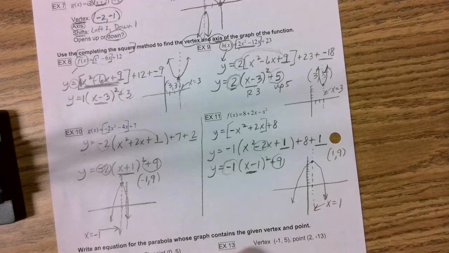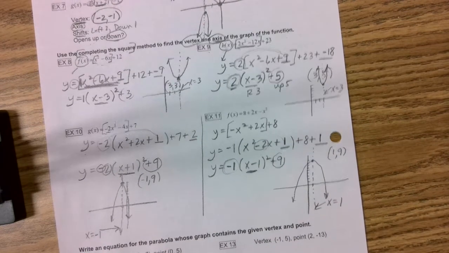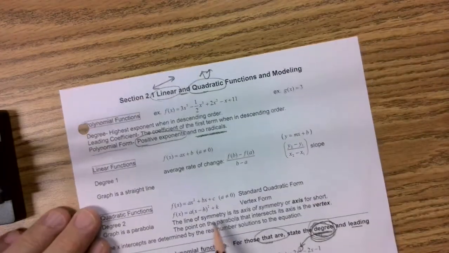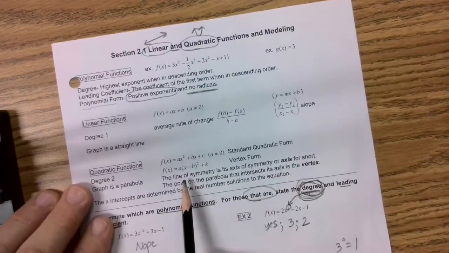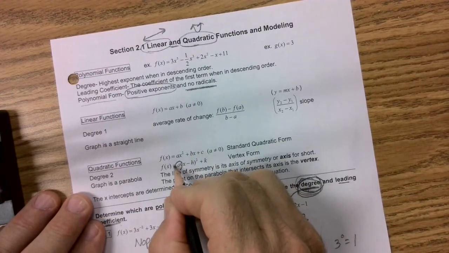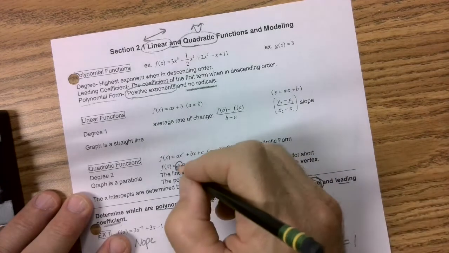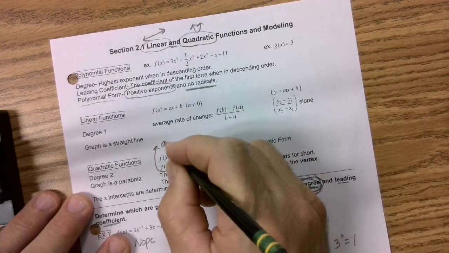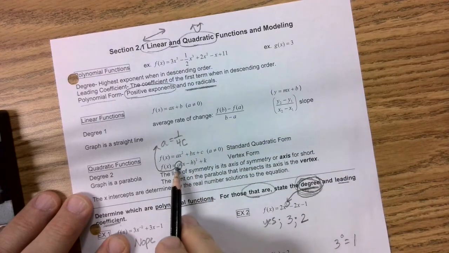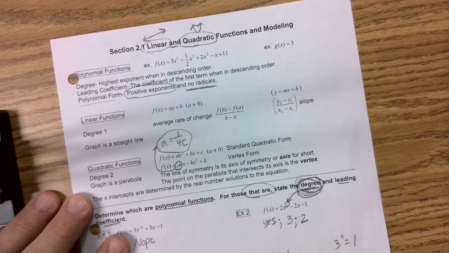That's x equals 1. Now, I haven't really talked about this much, but over here, I'm going to add something. It'll make sense as we go, but I don't know if we'll need this or not. I'm just thinking a equals 1 over 4c. We may or may not need that. I'm just throwing it out there just in case we need it.